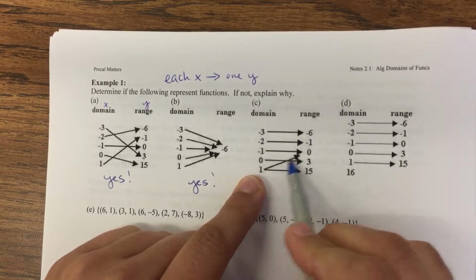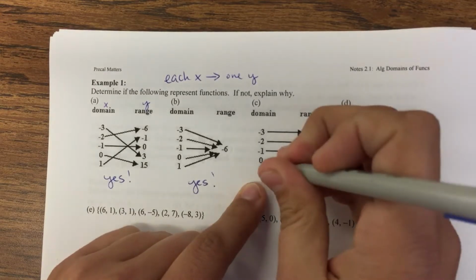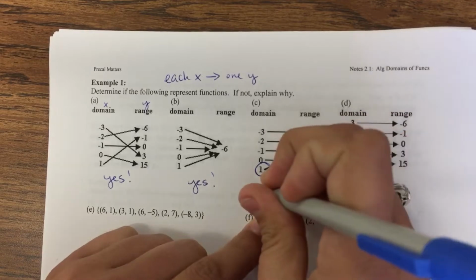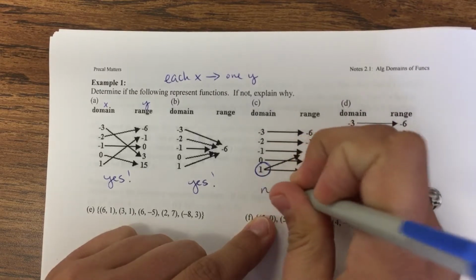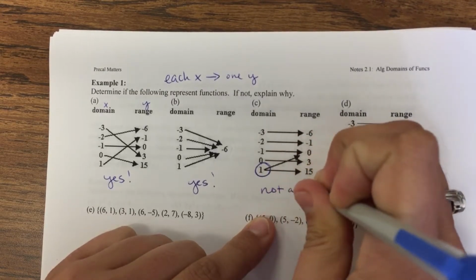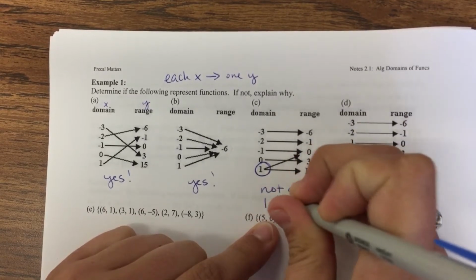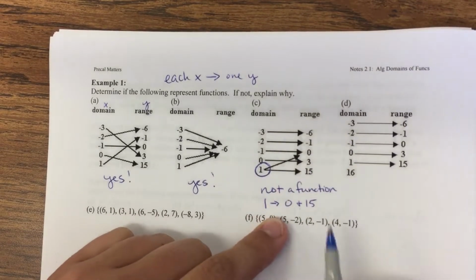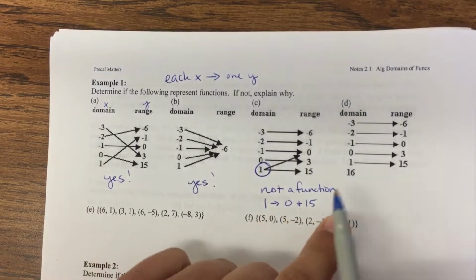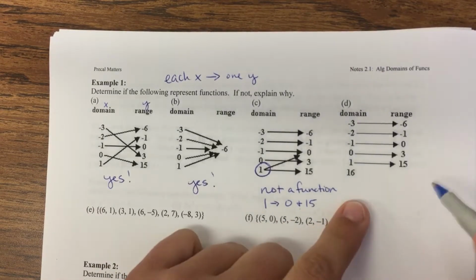If you plug in the 1, you get 0 and you get 15. So this is a problem. So this is not a function. 1 goes to 0 and 15. Okay, so this is not a function. It's got two y values for one x value.